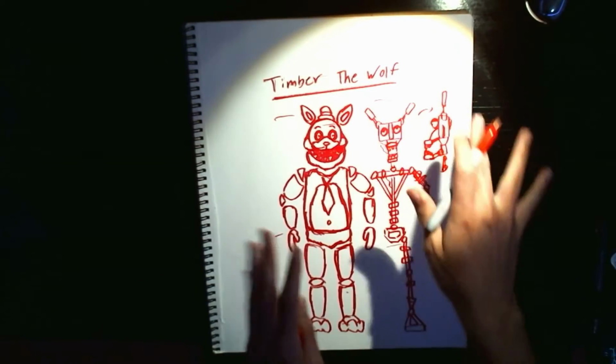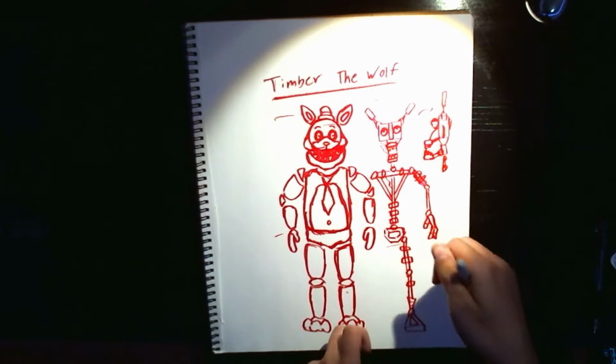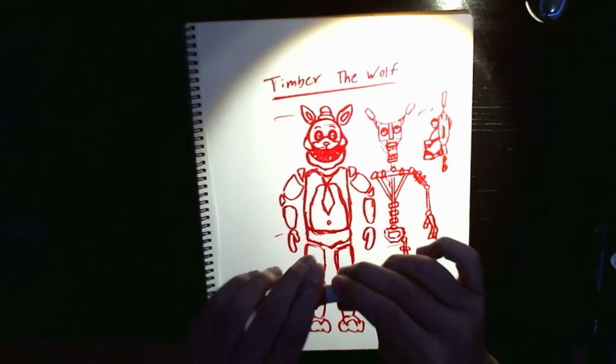Alright, now that I've got my mock-up drawing all finished, I'm going to take a picture of it, then send it into Blender, and then we can get working on our model. So, I'll see you guys there.